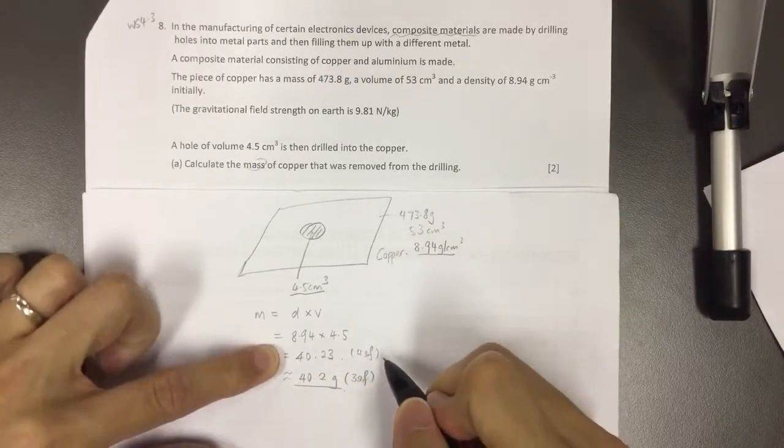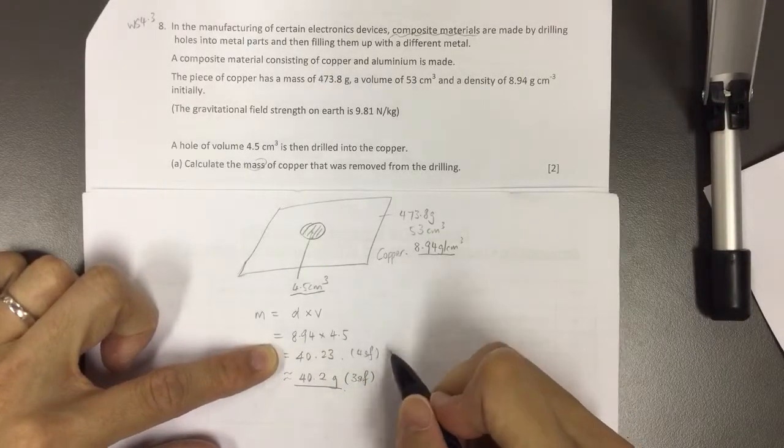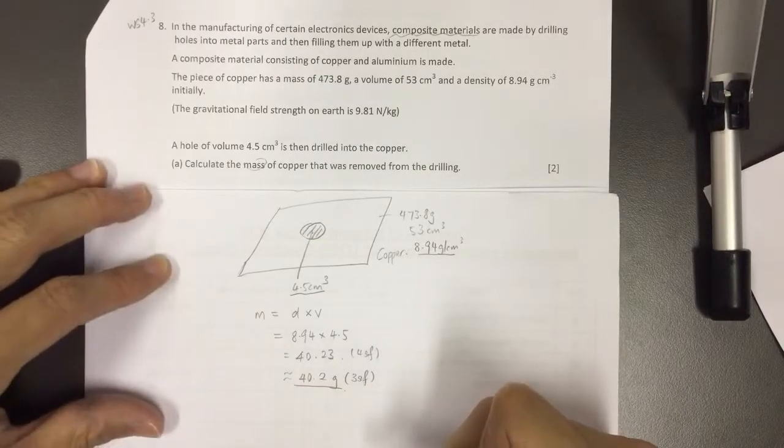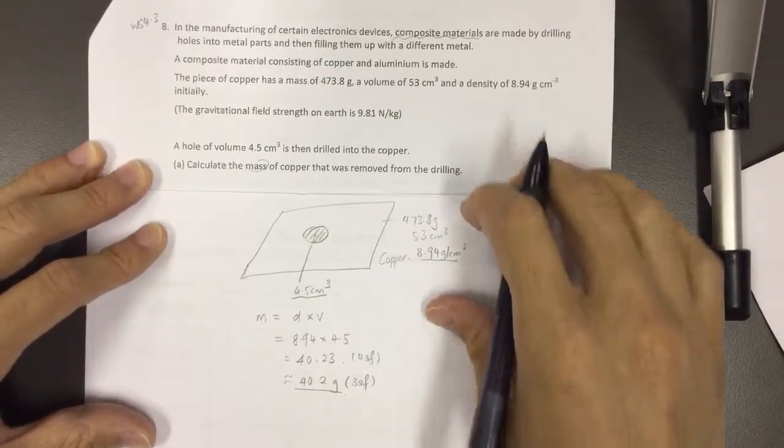Why do we have 4 significant figures here? It is because we may need this for subsequent steps. So let's go to part B.